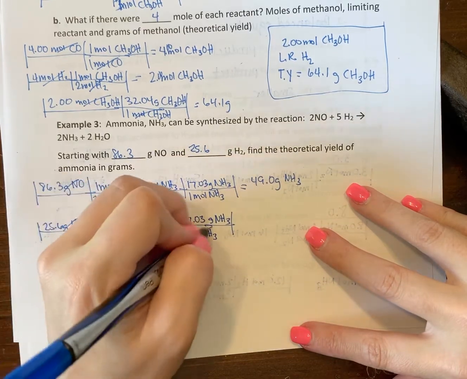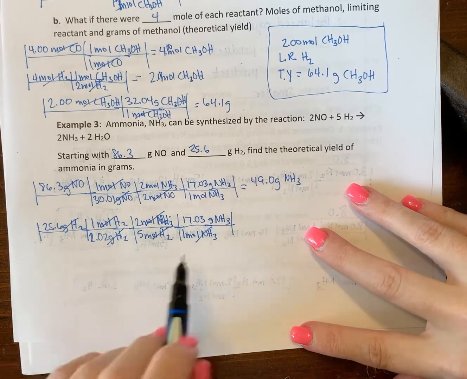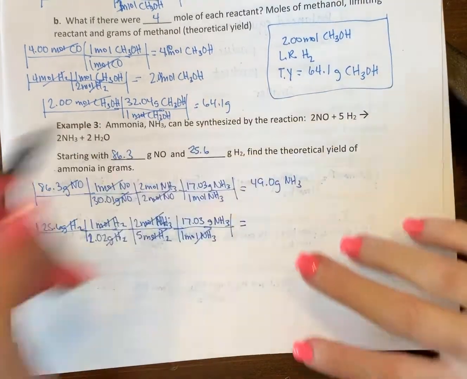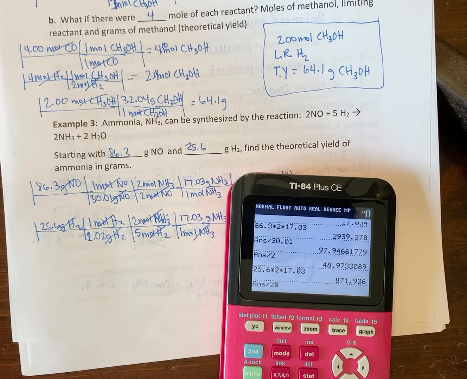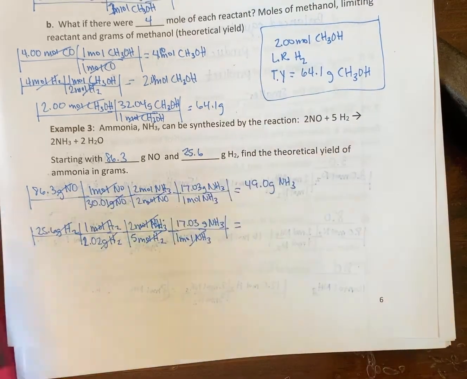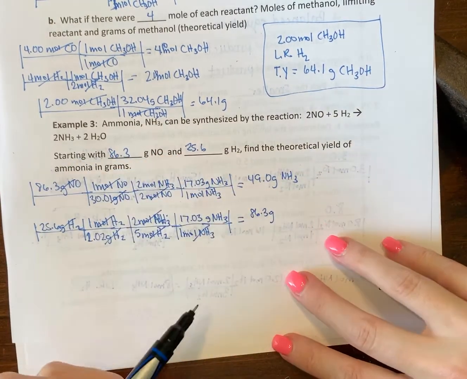So there we go from grams of one substance to grams of another, going through the balanced equation to get our mole-mole ratio. 25.6 times 2 times 17.03 divided by 2.02 divided by 5. These are not difficult problems. They just take time because you end up having to rewrite a lot of things. And so this here is 86.3 grams. So let's answer the question.